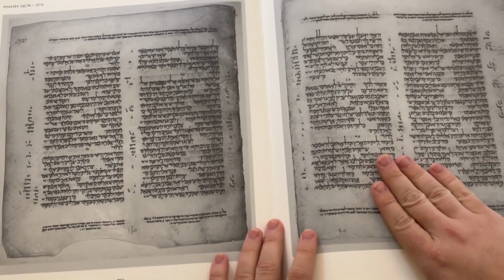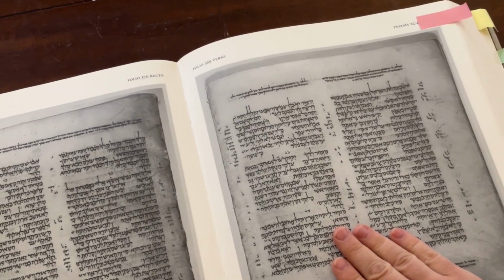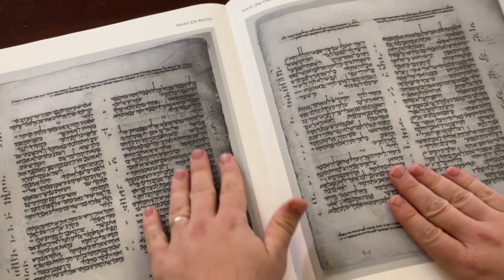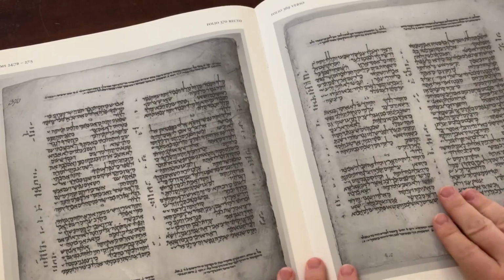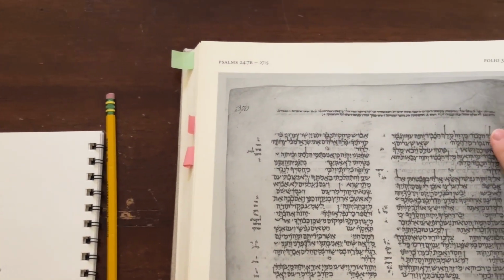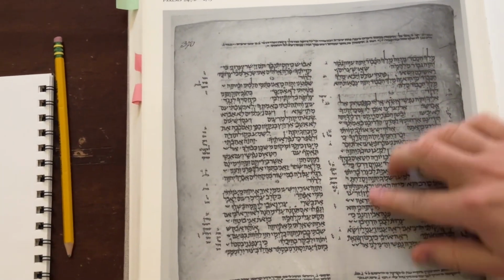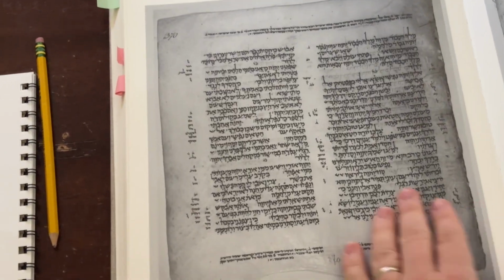If it's a proverb, you're in Proverbs. If it's arguing with God, you're in Job. If it's praising God or asking for help, you're in Psalms. Right? So that's how you're going to be able to navigate. So for example, we see Psalms 24, 7b. So you're in Psalm 24 right here. And the way you would know that you're here immediately is you would see the 2 columns.